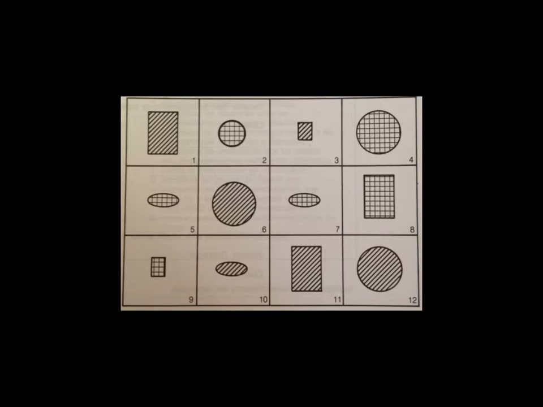We have rectangles: one rectangle, 2, 3, 4, and 5 rectangles. Then we have circles. We have 1, 2, 3, and 4 circles. And then we have ovals. And the ovals are 1, 2, 3 ovals.